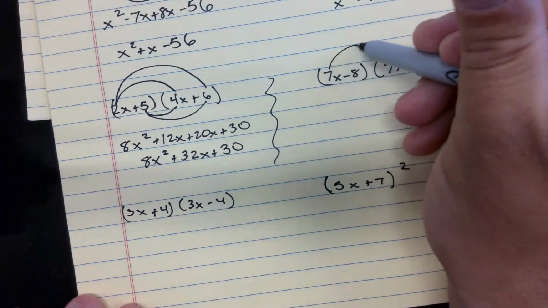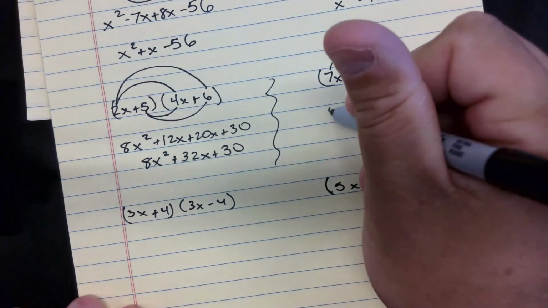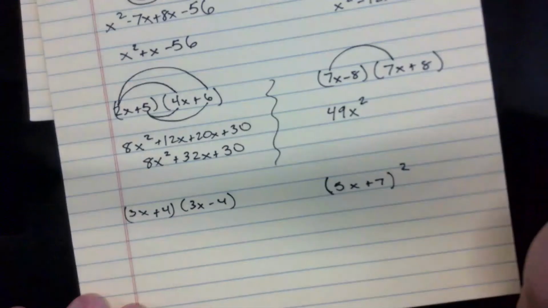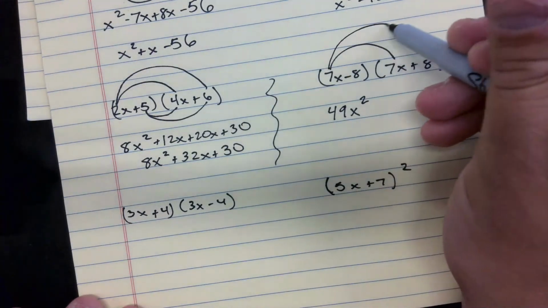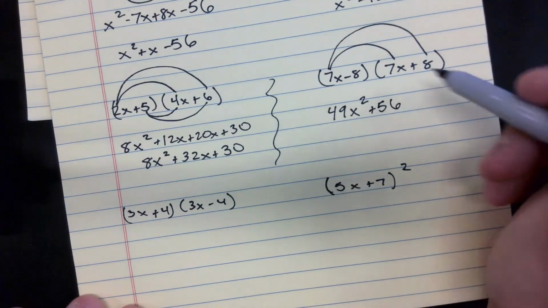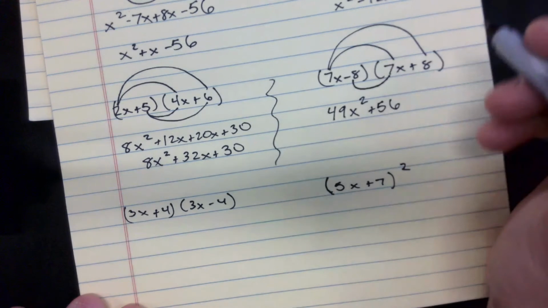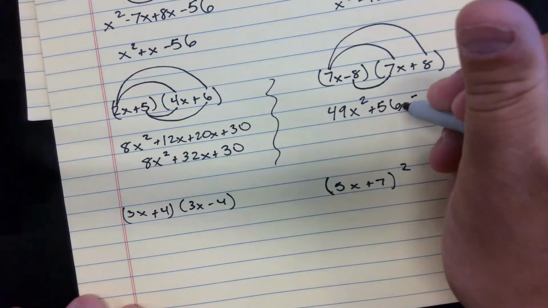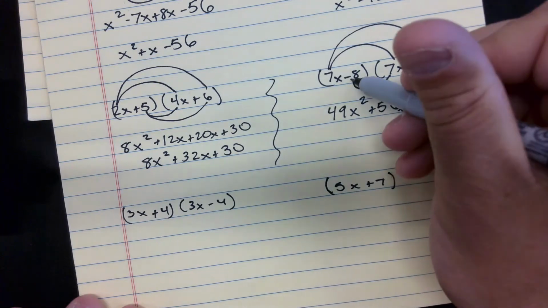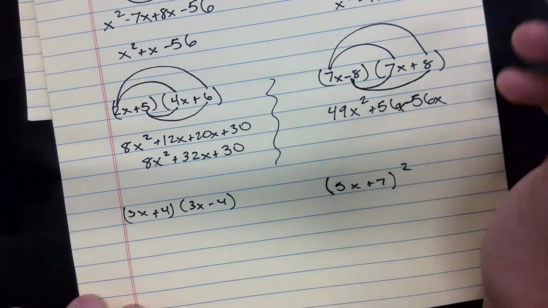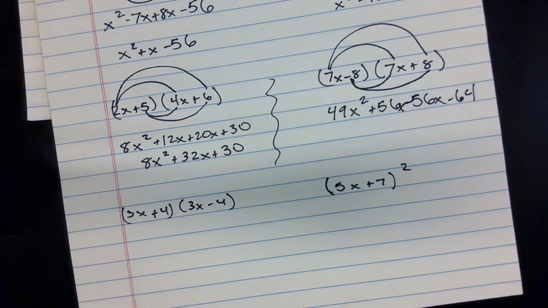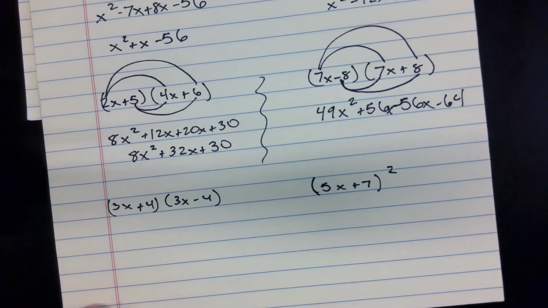7x times 7x, which is 49x squared. And then 7x times 8, which is 56x. And then negative 8 times 7x, which is negative 56x. And then negative 8 times 8, which is negative 64. Okay, now what? We combine those two, but we cross out.